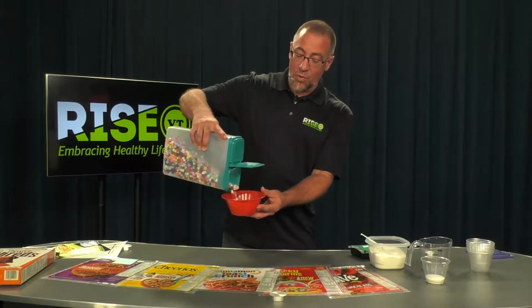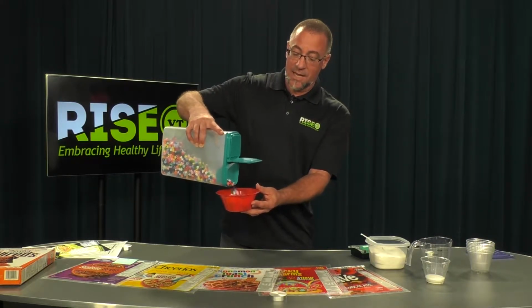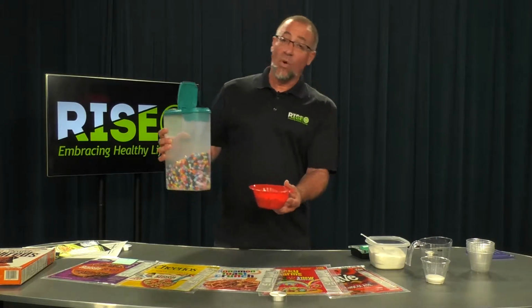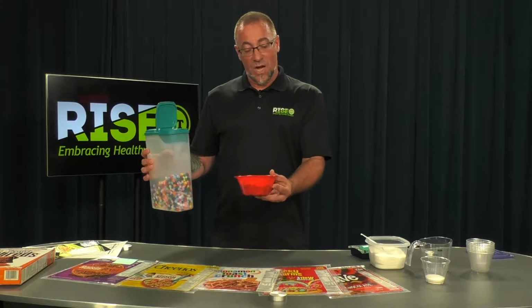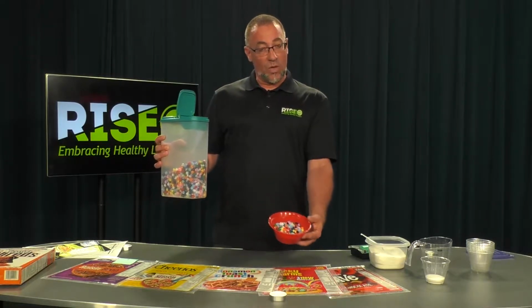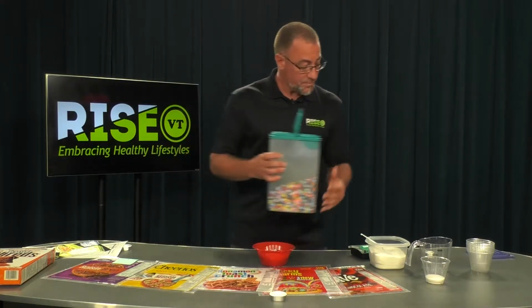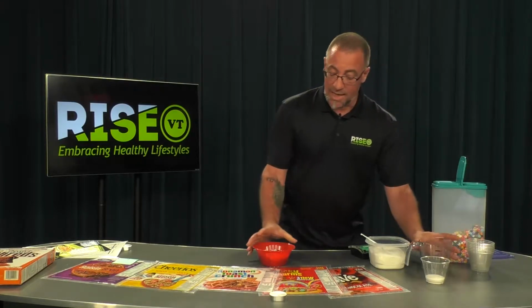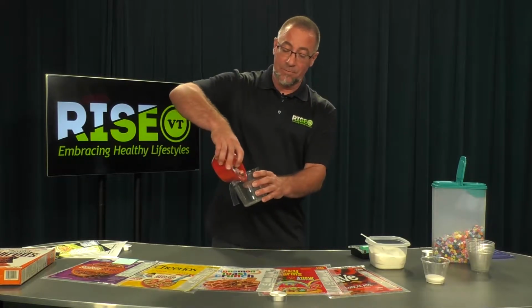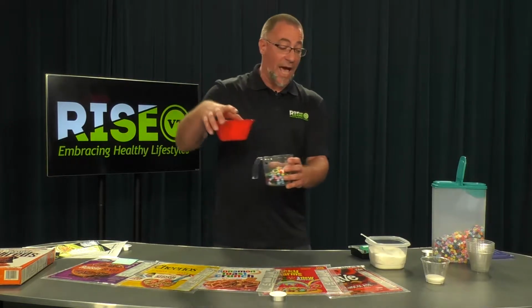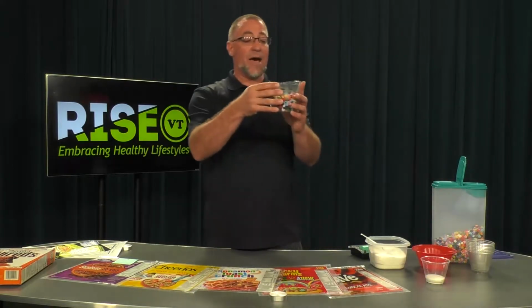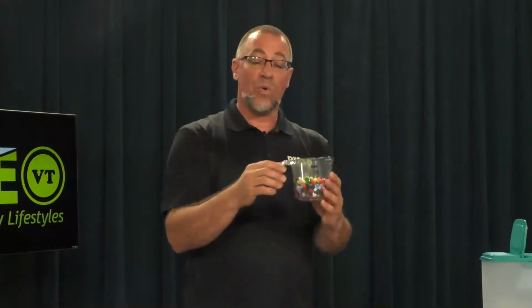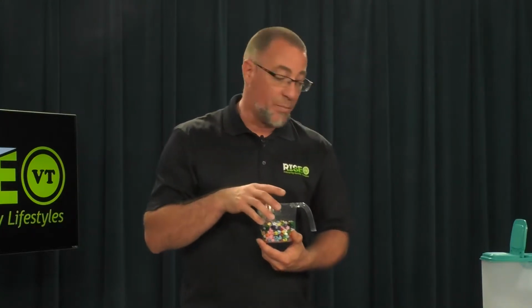So we start pouring, and they start yelling, more, less, stop. So oftentimes, it'll be a bowl about this size. And then we put it in the measuring cup to look at about how much cereal they pour for themselves for breakfast. This happens to be about 1 cup.